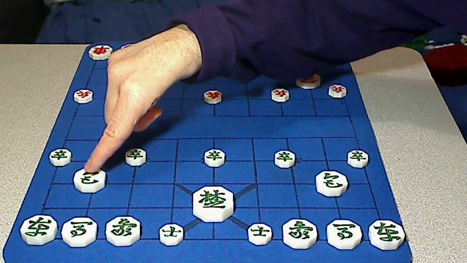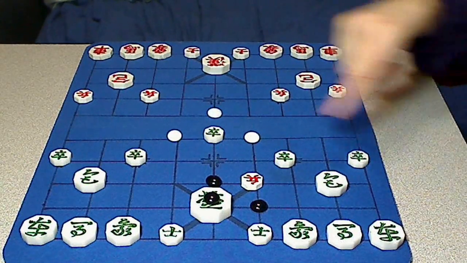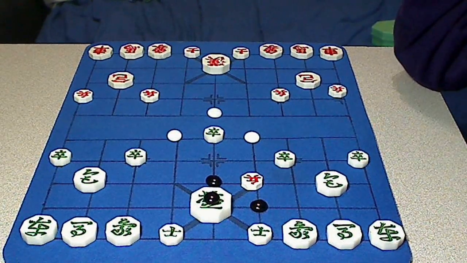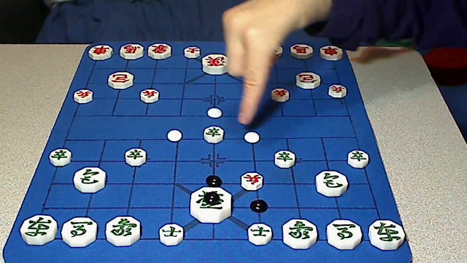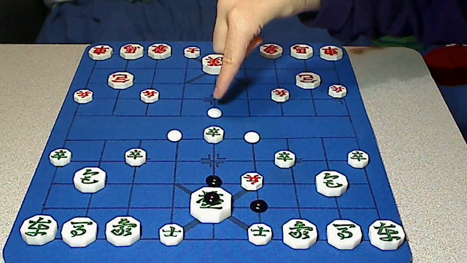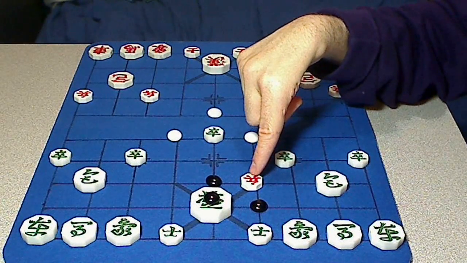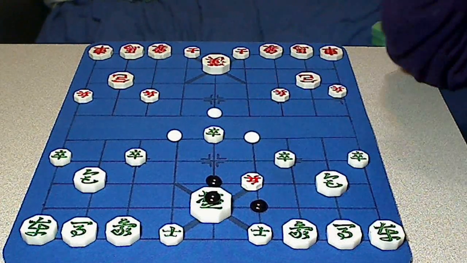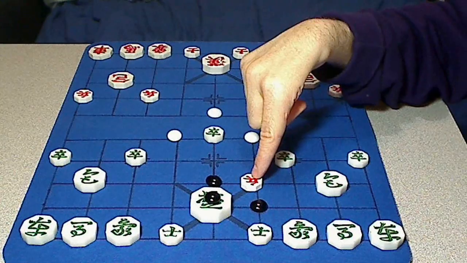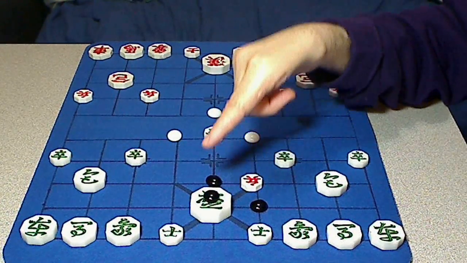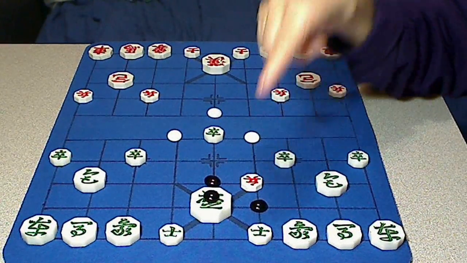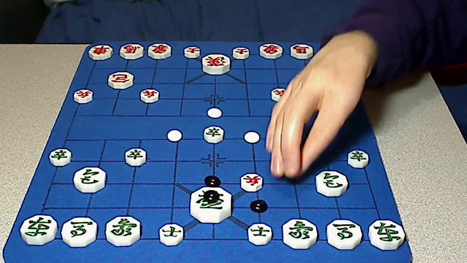We have our cannons here. Here I've set up some ghost stones to show you how the pawn can move. The pawn can move one space to the side or one space forward. When the pawn is in the palace, it can also move diagonally along the lines of the palace. So this pawn here can move here to the center, as well as move here or here. It could also move here.